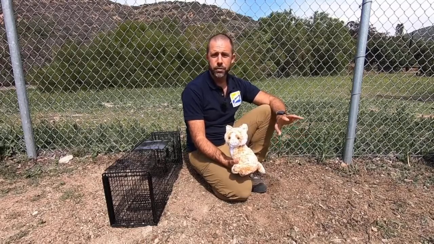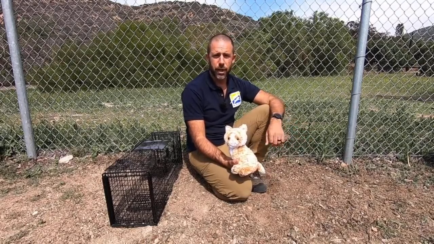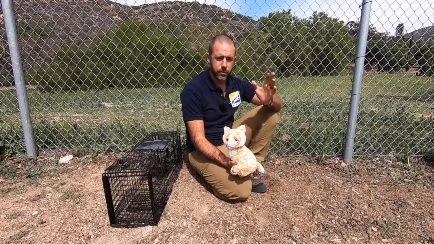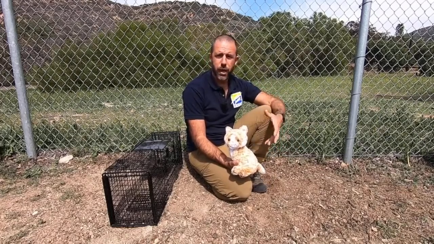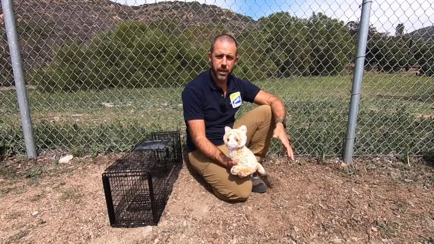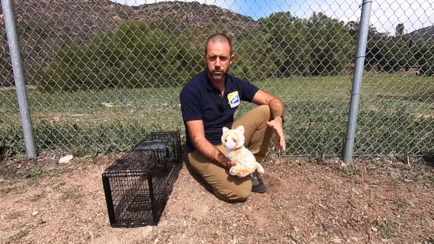And that may mean adding crates into our lineup so that we can transfer cats out of traps, so we can keep traps in the field if you don't have enough traps. But try to bring more traps than what you think you need. So if you think there's 10 cats at a place, bring 12 or 15 traps.